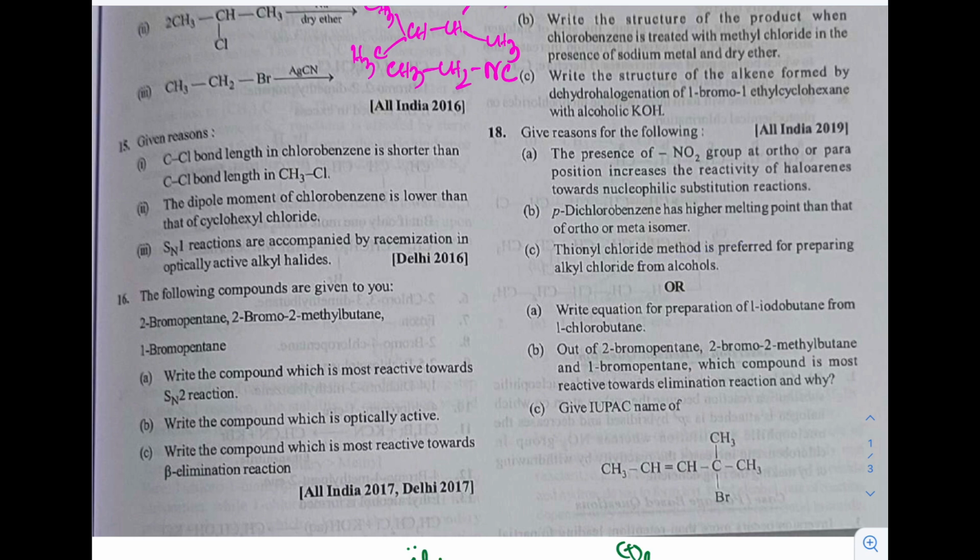That's the first reason. And the second reason is that when we are using SOCl2, two gases, sulfur dioxide and HCl, are formed as byproducts. As a result the randomness of the system increases, that means the entropy of the system increases, and hence the reaction becomes thermodynamically and entropically favorable when SOCl2 is used here. So this is the second reason.